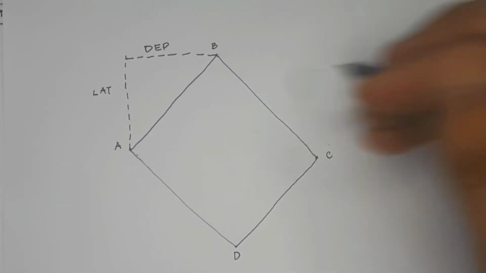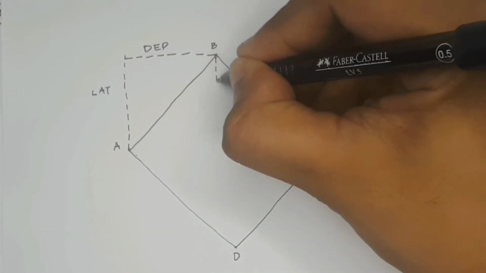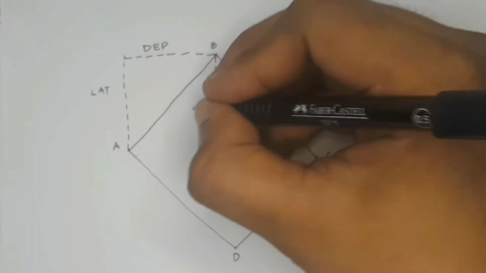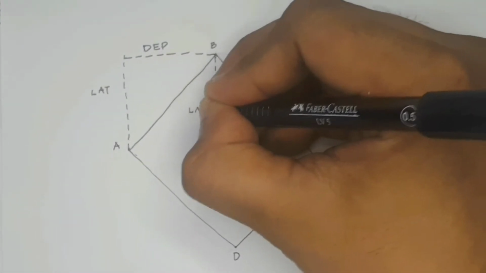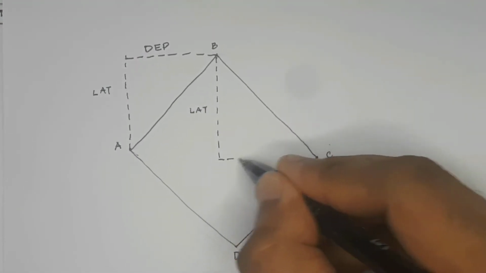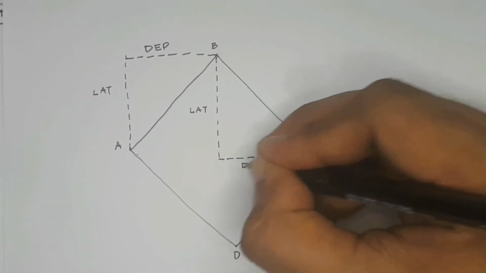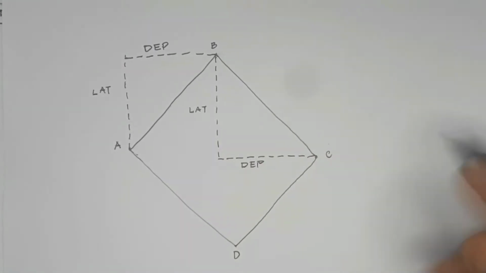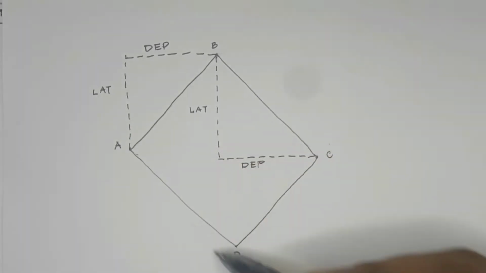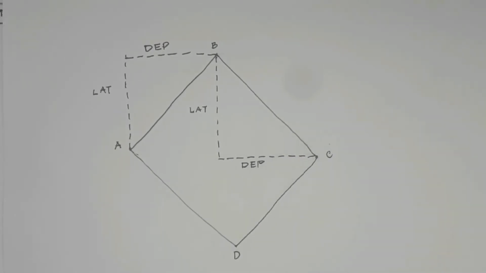For line BC, we have a south projection, which is our latitude, and it also has an east projection, which will be our departure. Meaning to say that all lines in our closed traverse have a latitude and a departure.